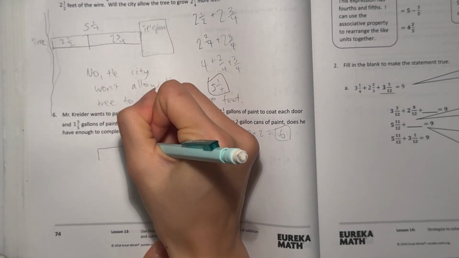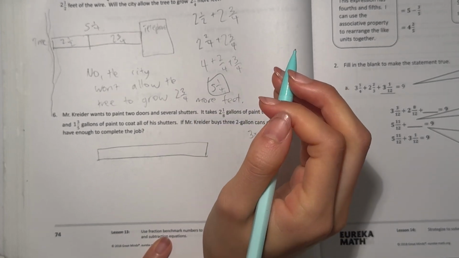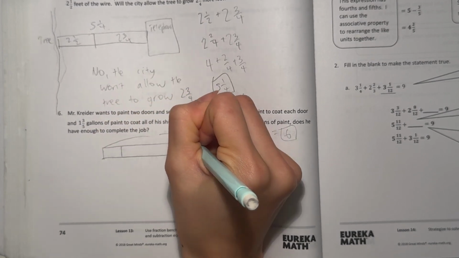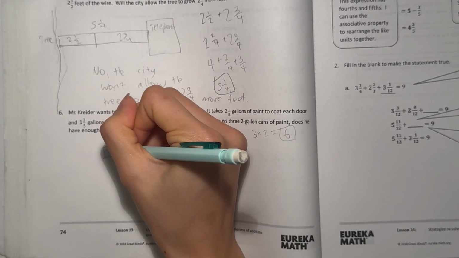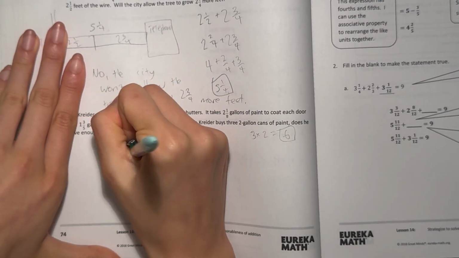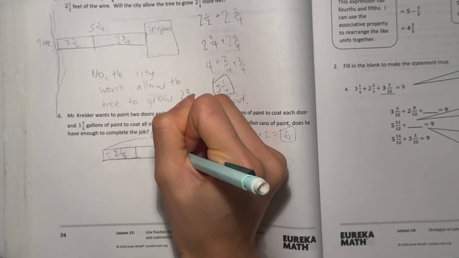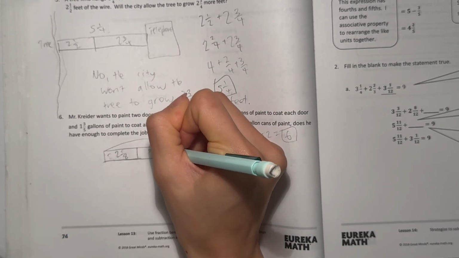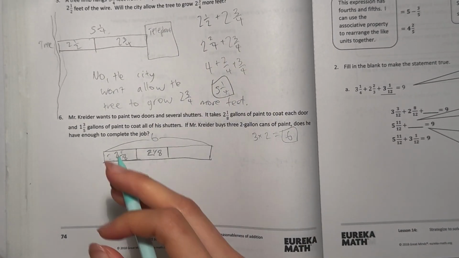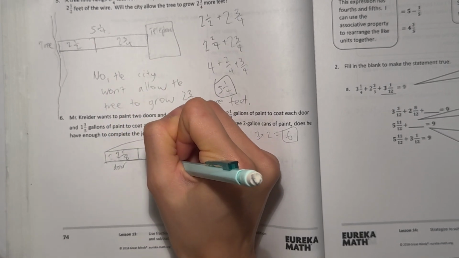Now let's draw out a tape diagram. For 2 doors, it takes 2 1/8 each. So altogether, we have 6 gallons. 2 1/8, another 2 1/8 for each door, so door number 1, door number 2.